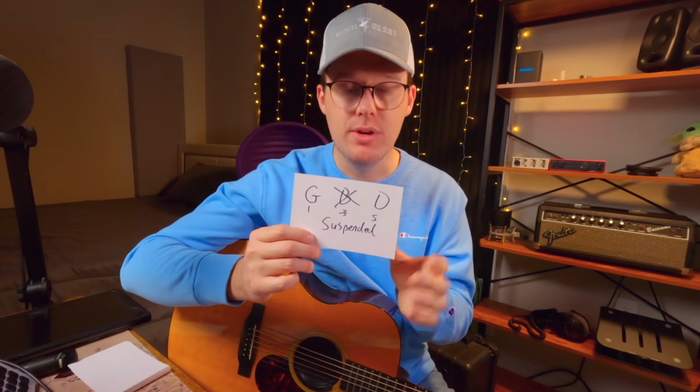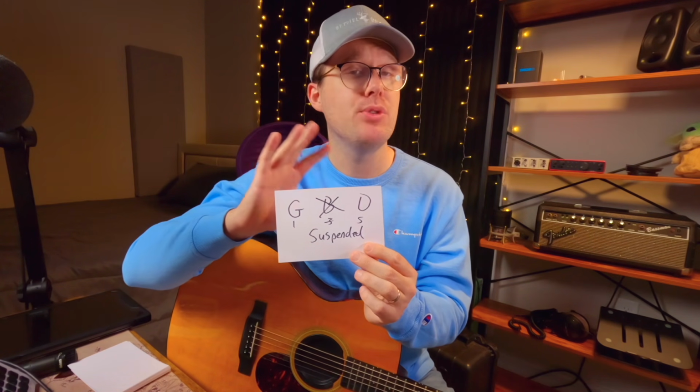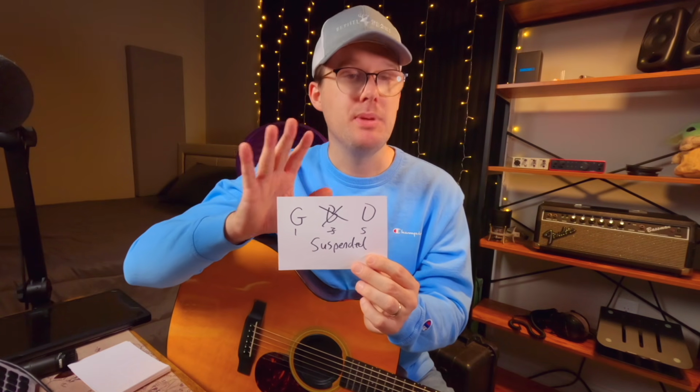And that is how you get G major: G, B, D. When it comes to a sus chord, sus actually stands for suspended. What we're doing in all suspended chords is suspending the third. Whether you're playing a major or a minor chord, this will be the same. G major is spelled G, B, D, but with a suspension, we are suspending the third. So you're taking that middle note, G, B, D, and you are removing the note B entirely.